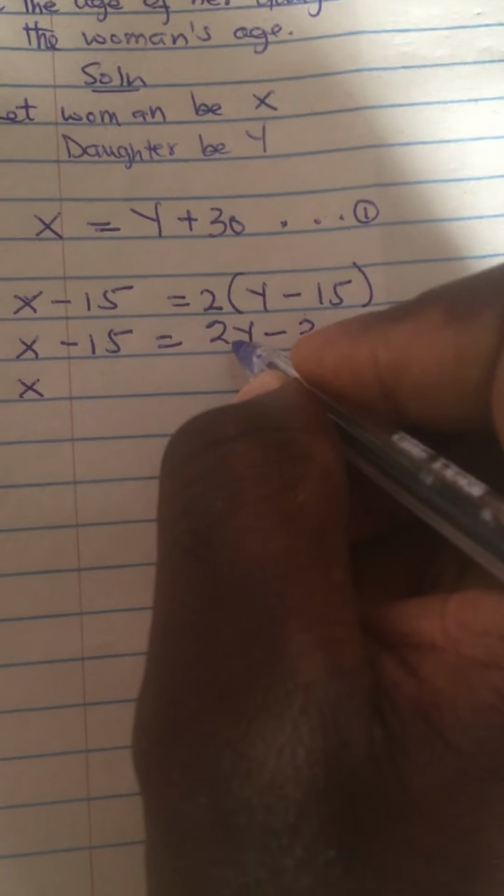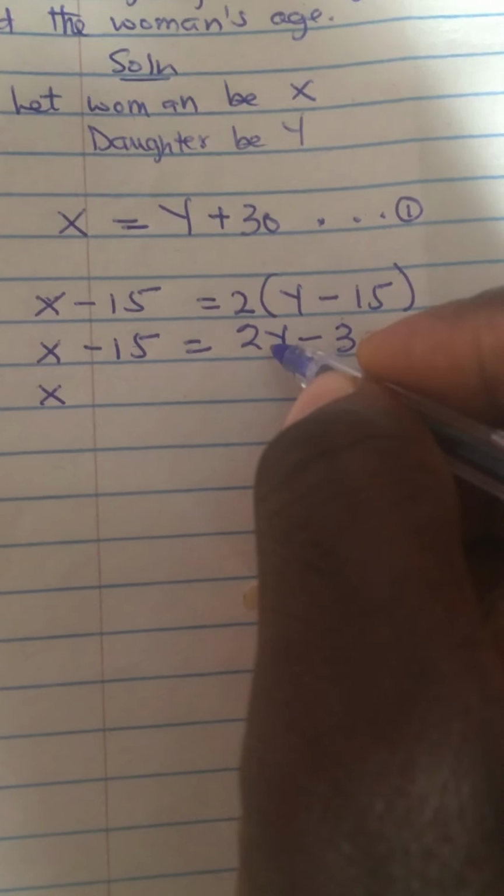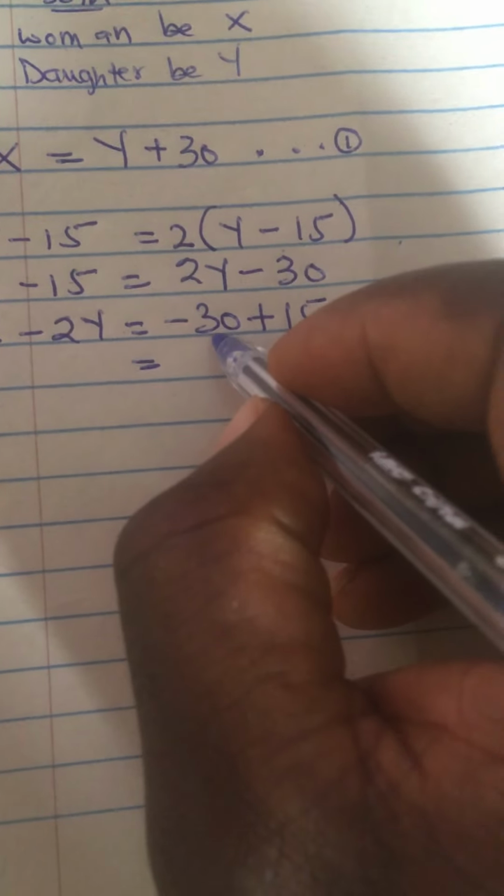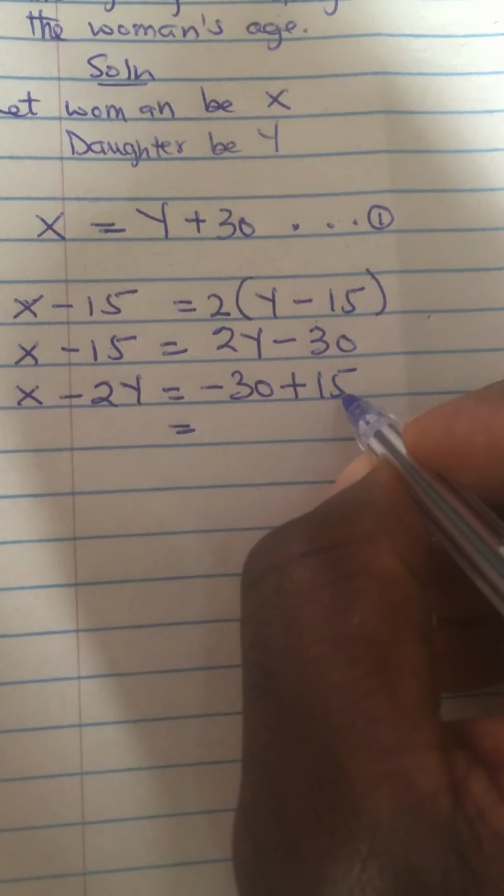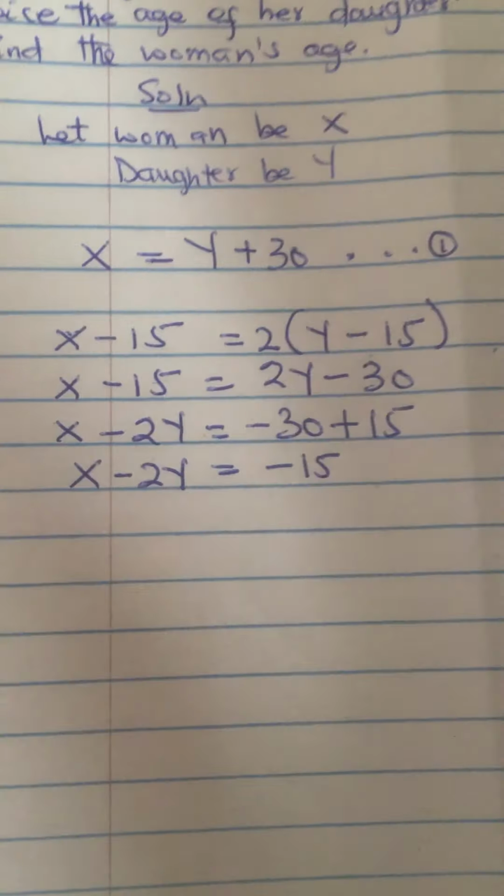Let's bring the alphabet to the left side. So minus 2y, and then the number minus 30. This will cross, so it becomes positive, so plus 15. So I owed 30, and then I went to pay 15. So still I owe 15. So x minus 2y equals 15.